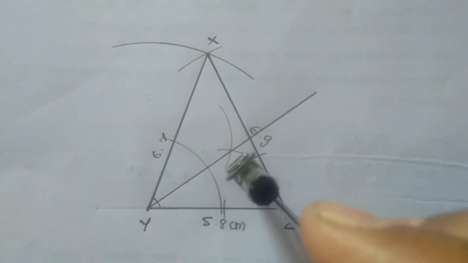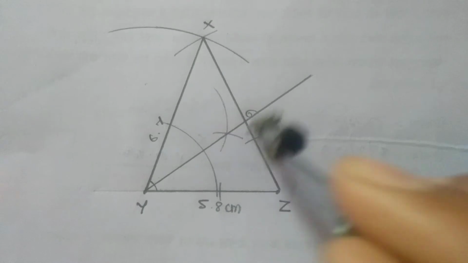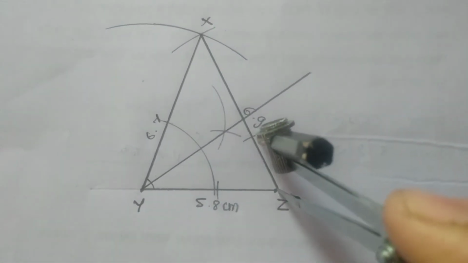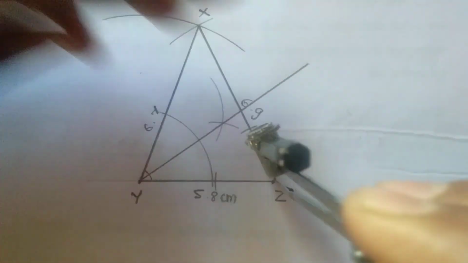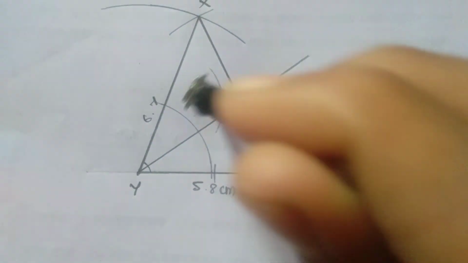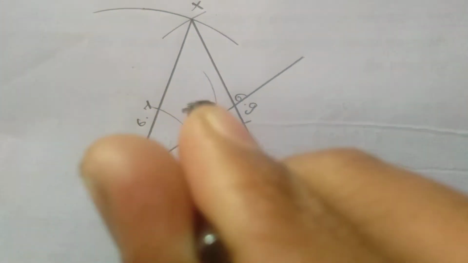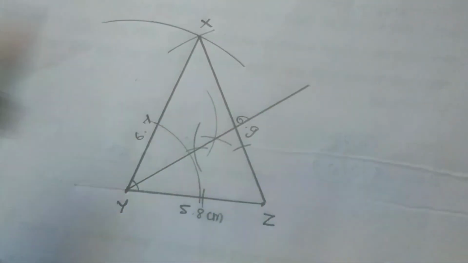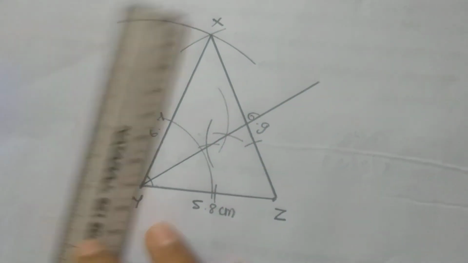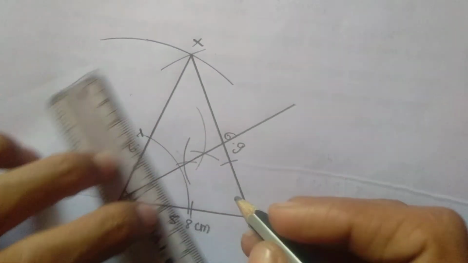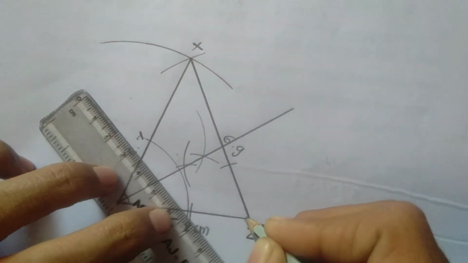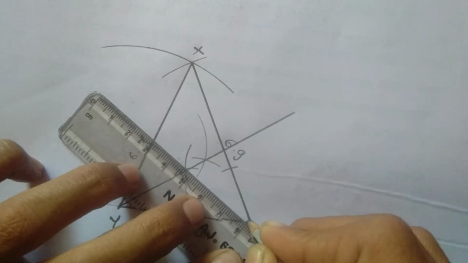Take more than half of that, make that arc, and just pass the line through it. Okay, here is the arc.